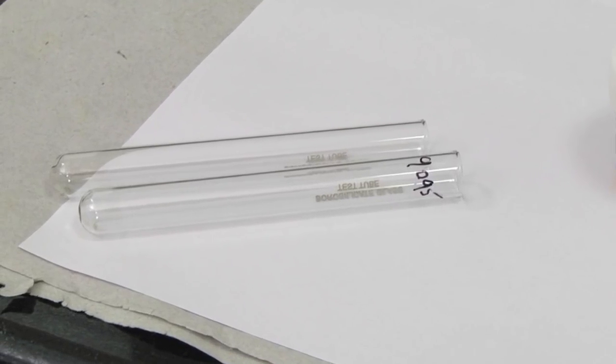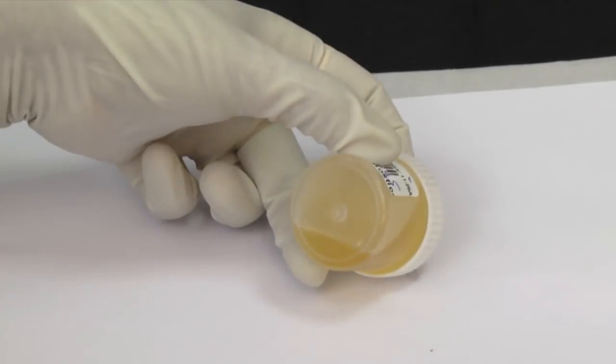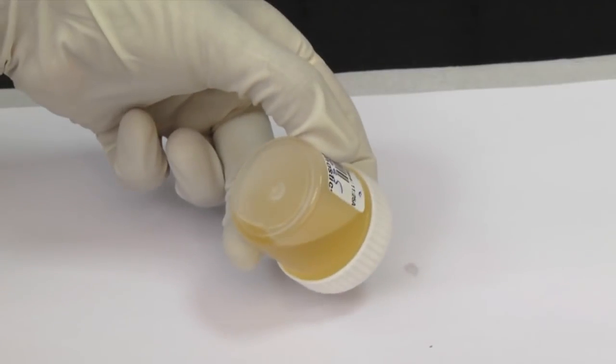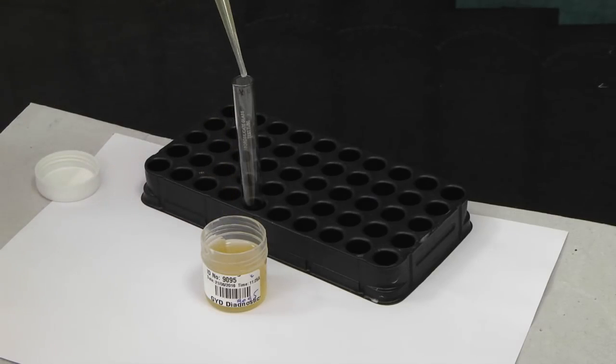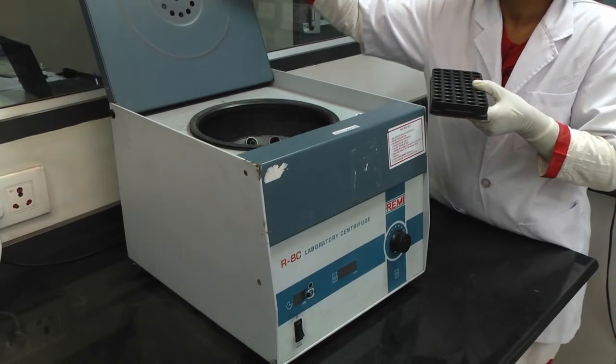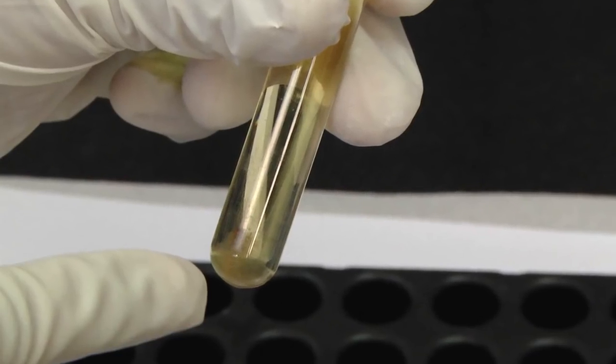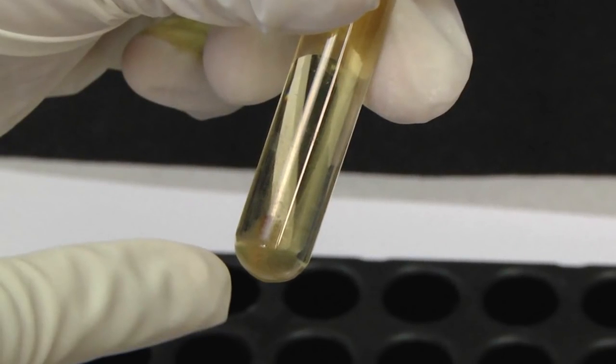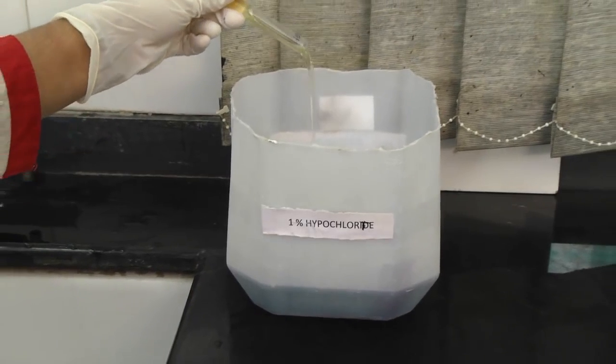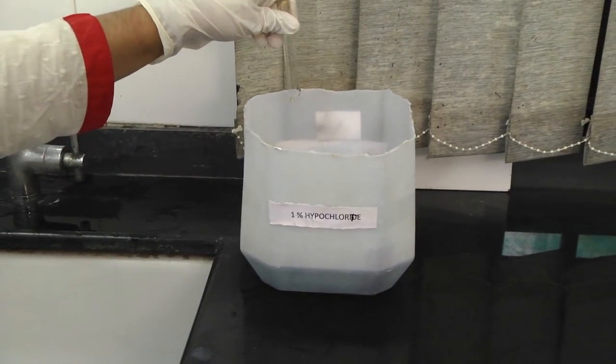Label the test tube with the patient ID to which the sample is to be transferred. Mix the sample well before testing. Transfer 10 to 15 ml of sample to a test tube and centrifuge at a speed of 1500 rotations per minute for 10 minutes. After centrifugation, concentrated sediment is collected at the bottom with a clear supernatant. Pour off the supernatant till a volume of 0.2 ml is left inside the tube.